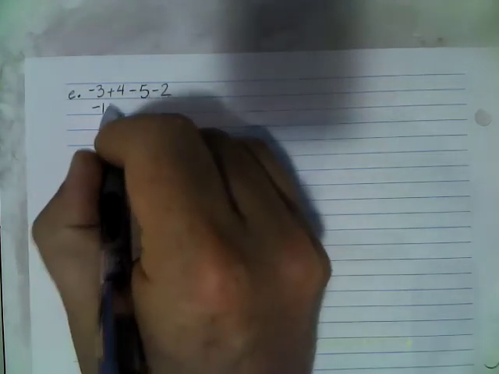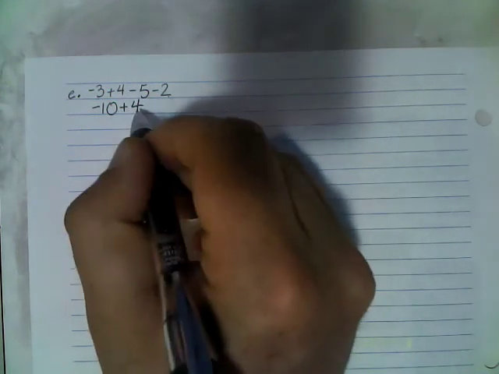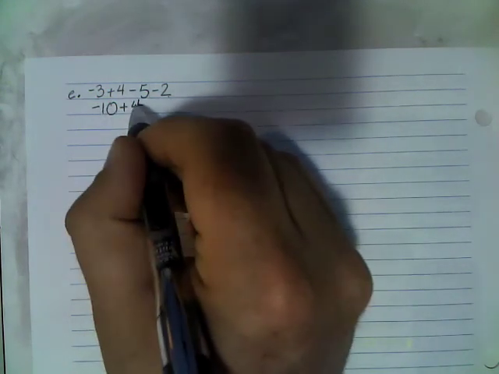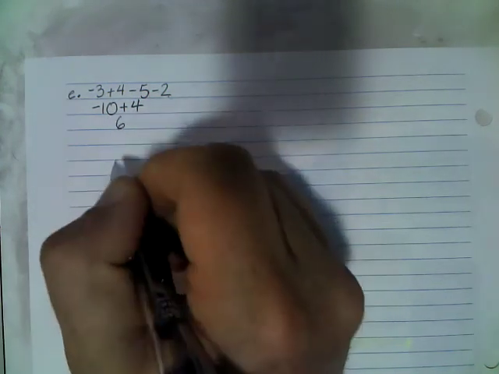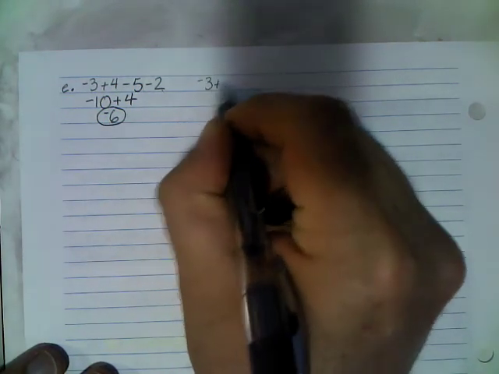So this is really a negative 10 plus 4. And now since these have different signs, that's a negative, that's a positive, we know we're going to subtract them. So 10 minus 4 is 6, and the big guy wins. Well, the big guy's there is negative. So that's one way you could do that. Nice little shortcut there. Now you could also just follow the rules and go a little slower.